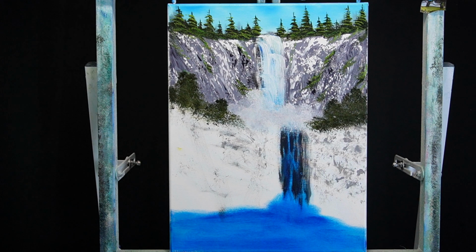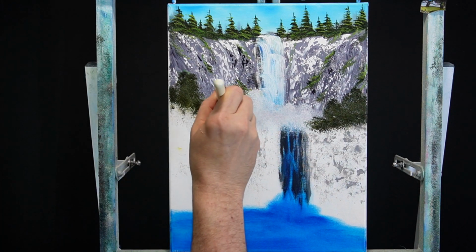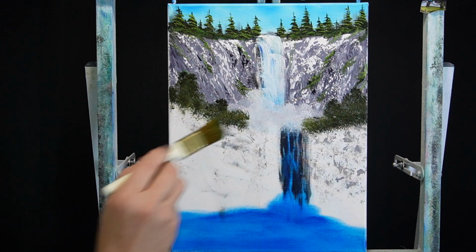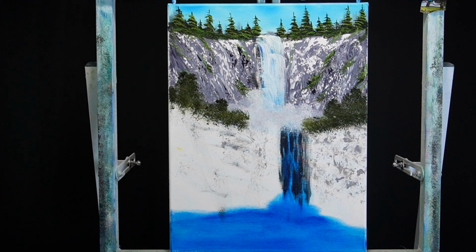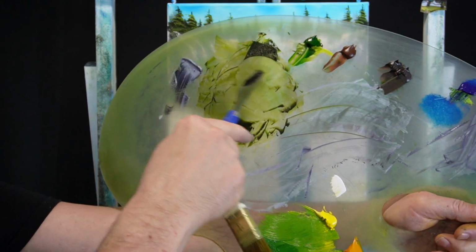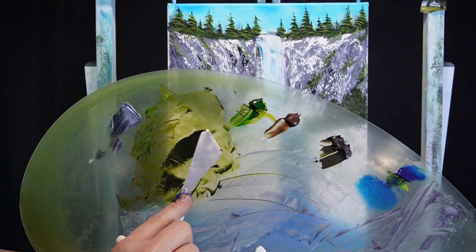That is about it. Now, before I do too much else, I'm going to highlight these bushes. I want to put some of that dark in there, and I'm working my way towards the second falls. Kind of ran out of paint there.